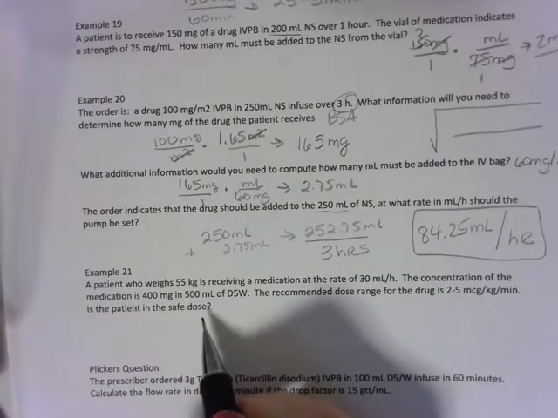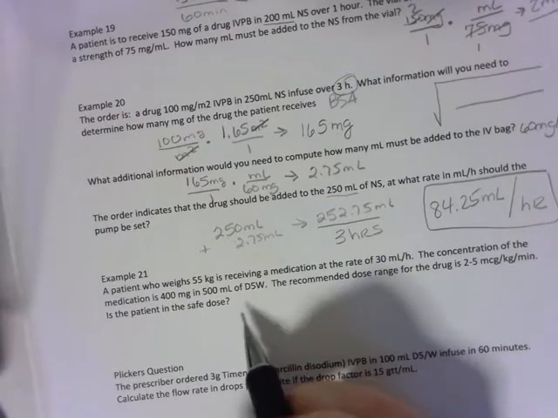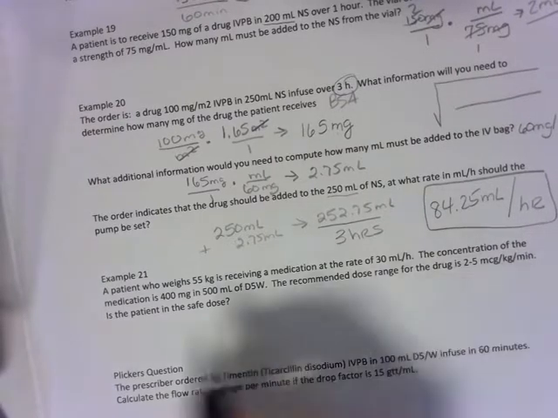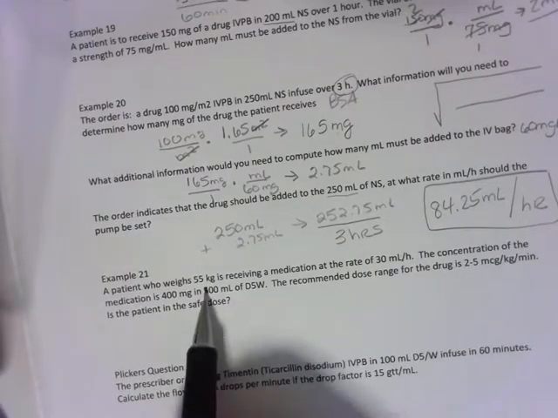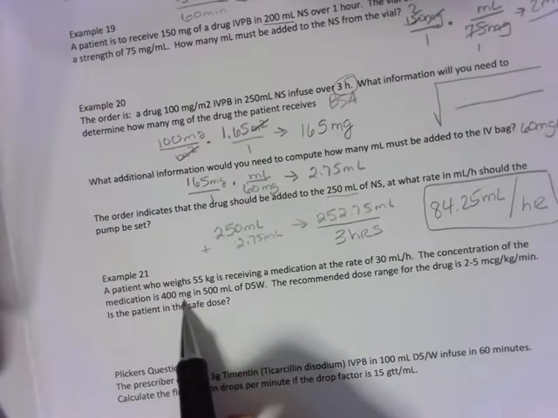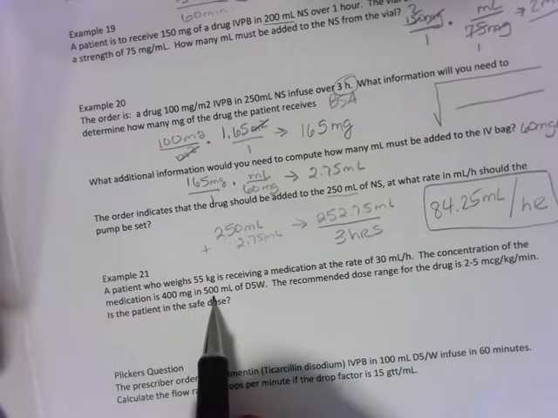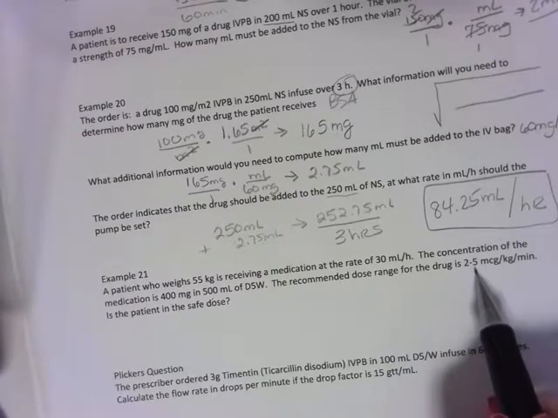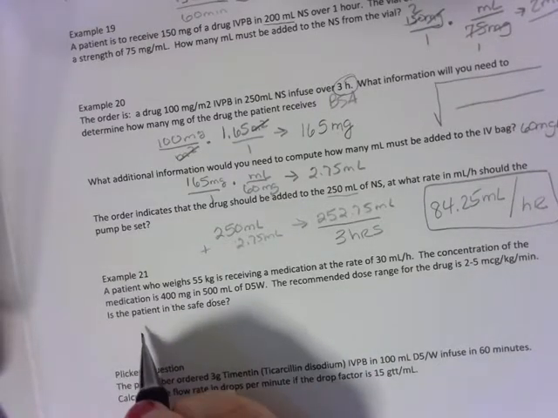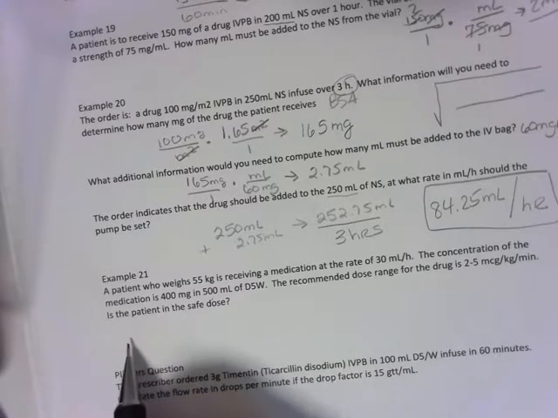Example 21, I'm going to start with my low range, 2 micrograms per kilogram per minute. The patient weighs 55 kilograms. They're getting 30 mLs per hour. We have a concentrate of 400 milligrams in 500 mLs. So the dose range is 2 micrograms per kilogram per minute to 5 micrograms per kilogram per minute. So I'm going to find out how many mLs per hour they're actually getting, or what the safe range is.